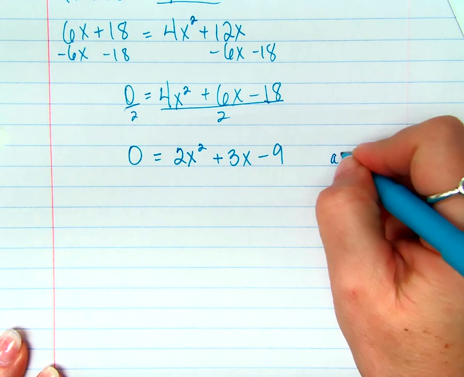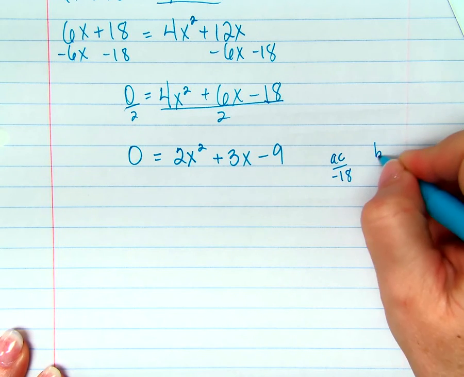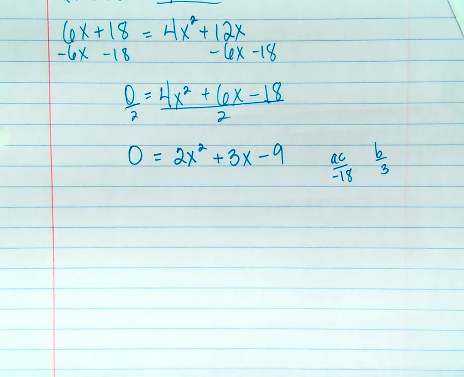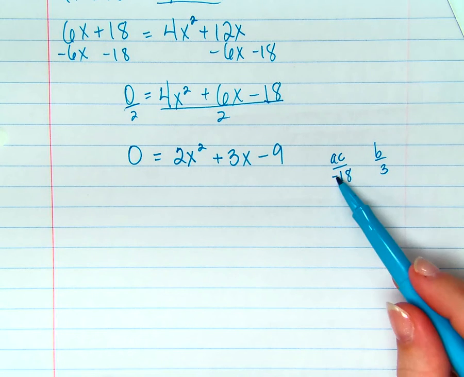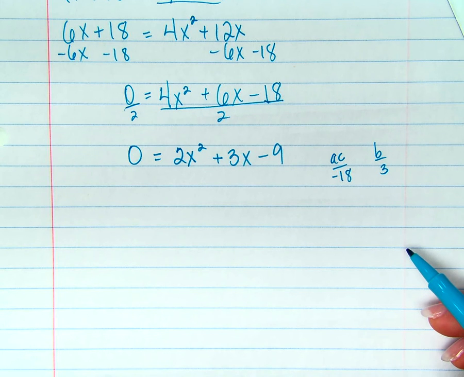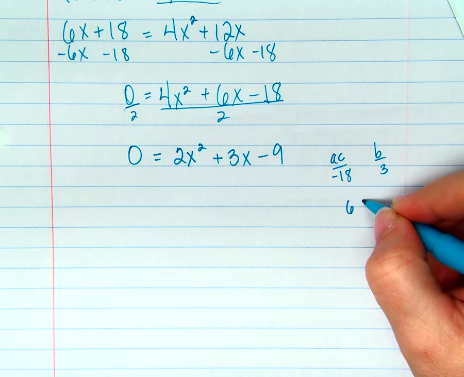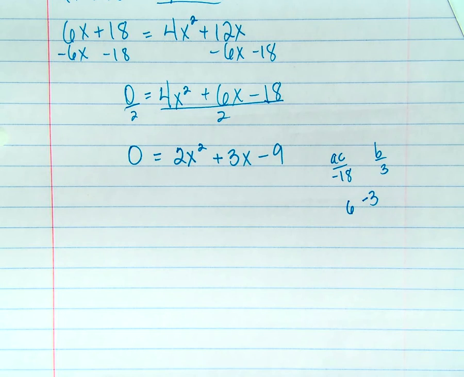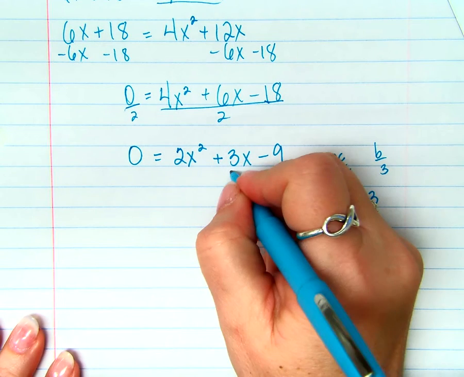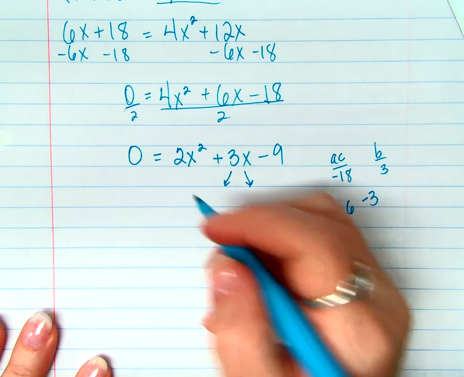So I need to do AC here, don't I? AC is negative 18. B is 3. What two numbers multiply to be negative 18 and add to be positive 3? 6 and negative 3. Very good. So I need to rewrite this. I need to split my middle term into these two parts.